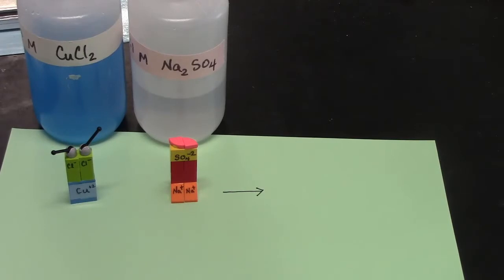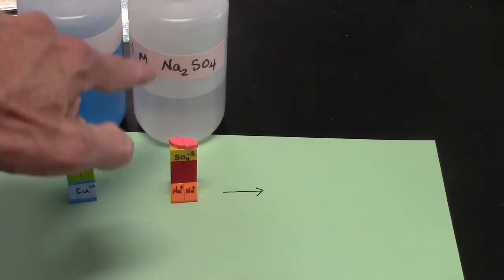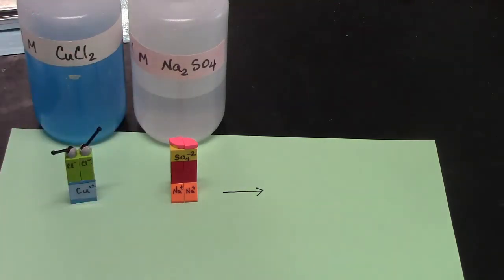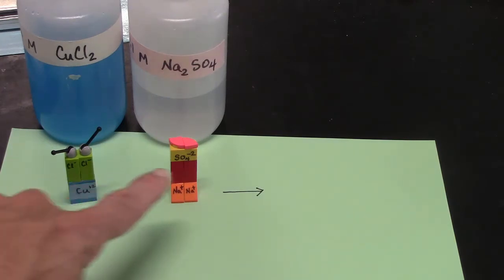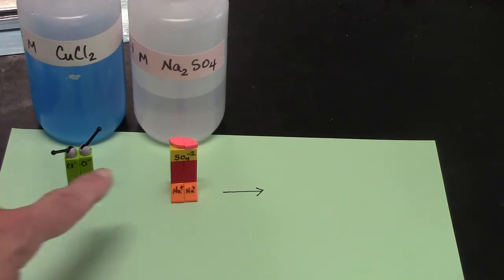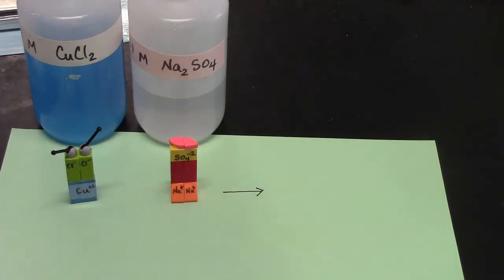Here's a chance for you to try out the symbolic language of chemistry. I'll set it up for you. Then I suggest you try to write it out on a piece of paper. Here's copper chloride. Nice blue solution. There's a way to write that in symbols. Sodium sulfate, colorless solution. There's a way to write that in symbols. And you can predict using the symbolic language of chemistry what the products will be. So try to do all that before I show you the answer.